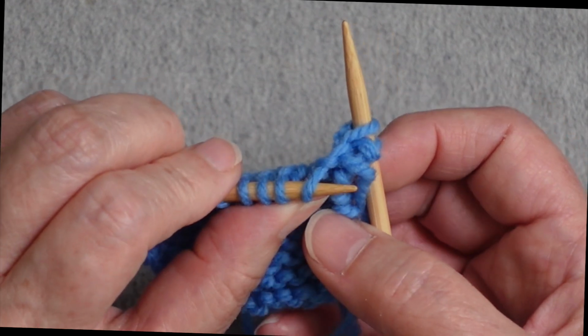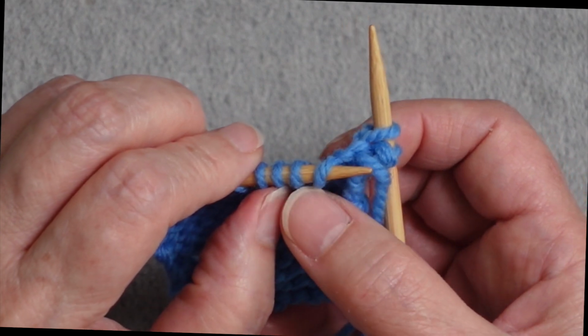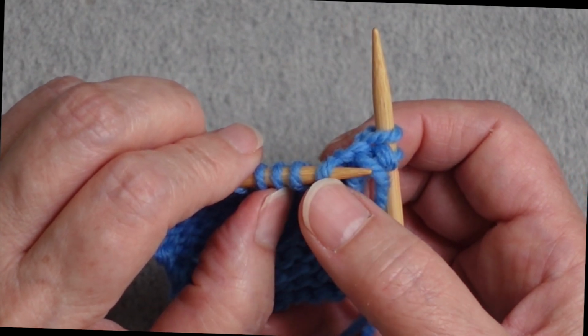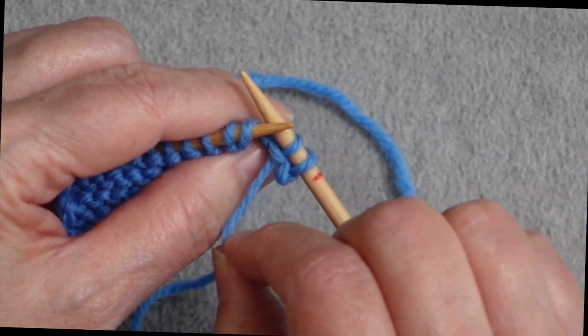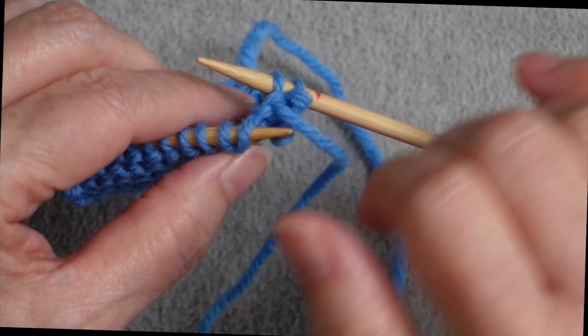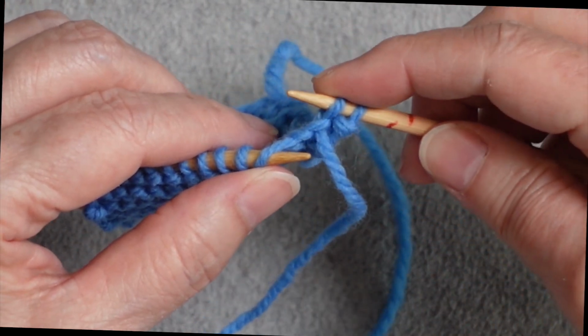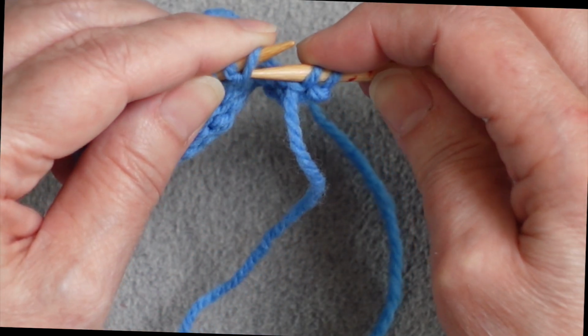So in order for this stitch to twist as it comes off the needle, you need to purl it through the trailing leg. So the yarn has to be in front, because we're going to be purling. And again, this is angled to the right. We're going to bring our working needle from the right through that trailing leg.